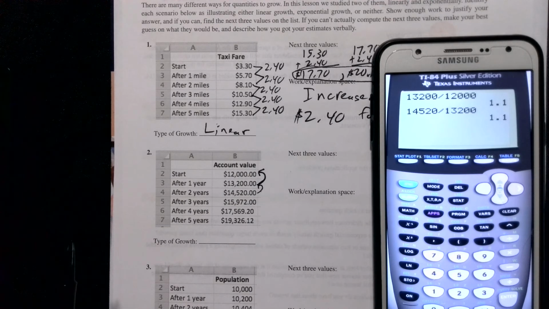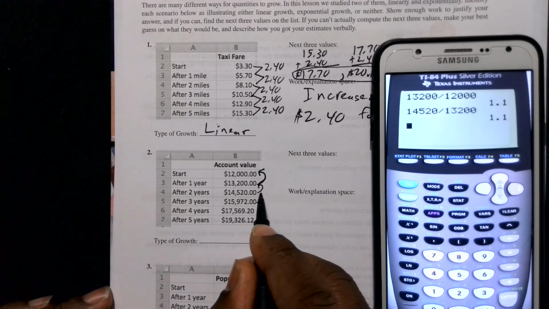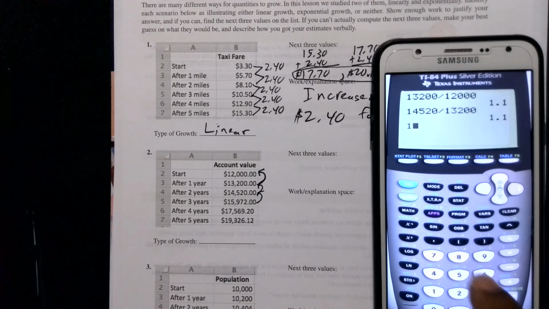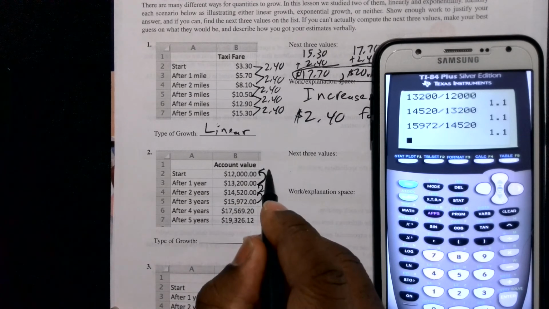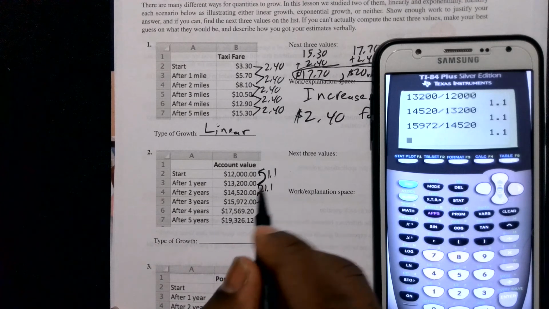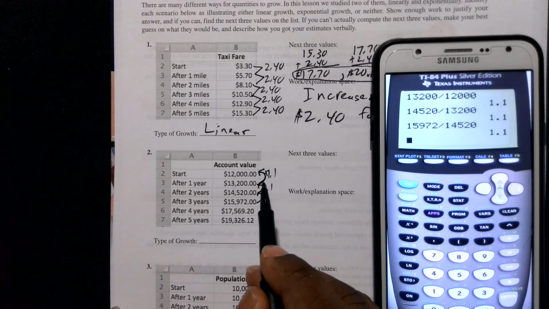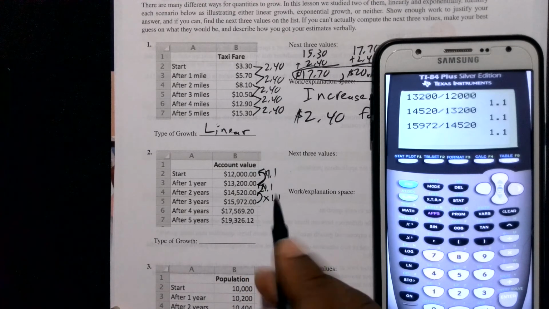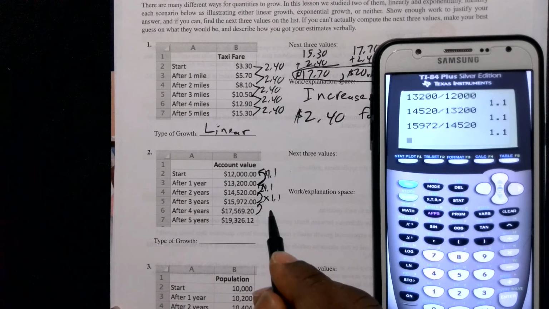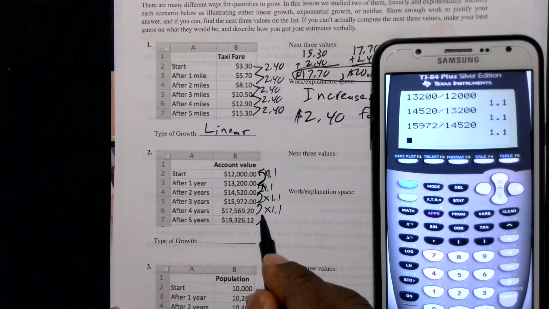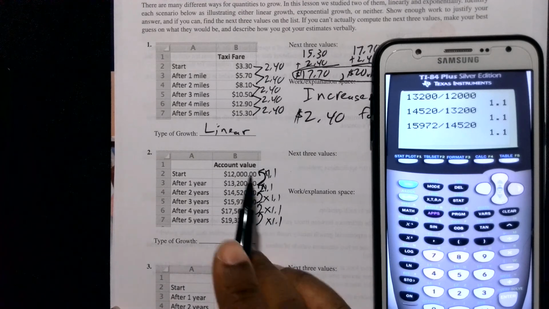And it still gives us 1.1. We'll try it again. We will have 15,972 divided by the 14,520. Now, if you notice, it keeps giving us 1.1. So what we're doing here, we're multiplying by 1.1 for all of these. Even though we were going backwards, we're actually multiplying by 1.1, because if you notice, it gets progressively larger.